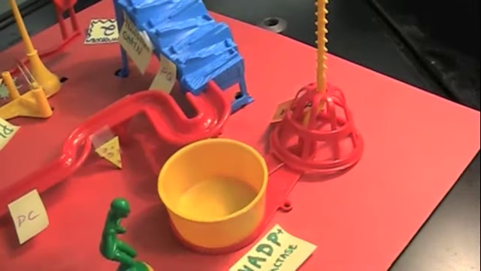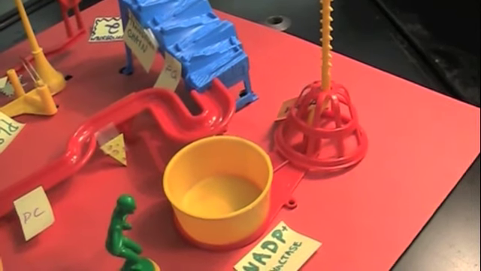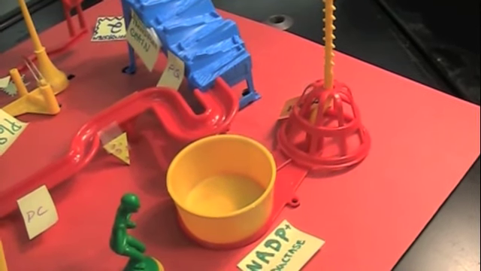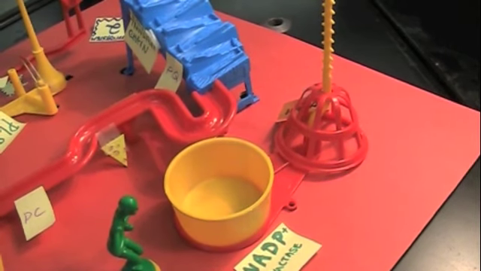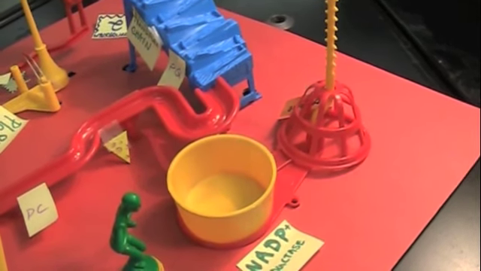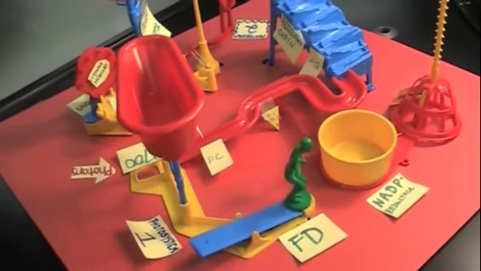The NADPH is released in the stroma, and then it goes to cyclic electron flow. In cyclic electron flow, electrons are diverted from the primary acceptor, the red platform, to the cytochrome complex, the red slide, to produce ATP, rather than travel down the electron transport chain to produce NADPH.